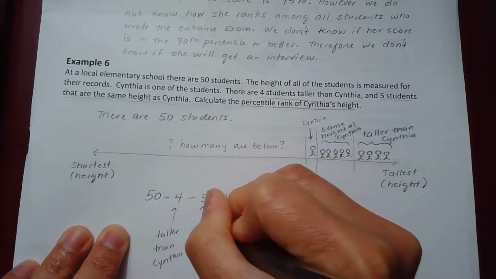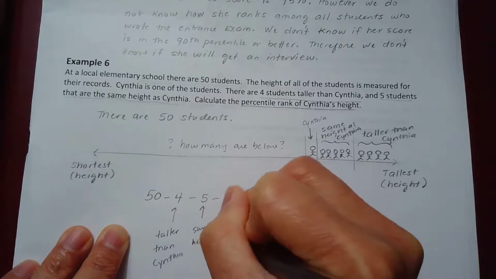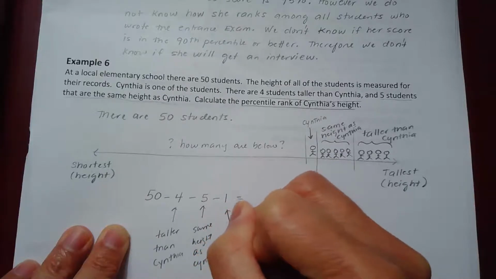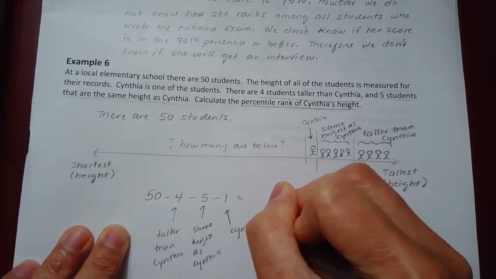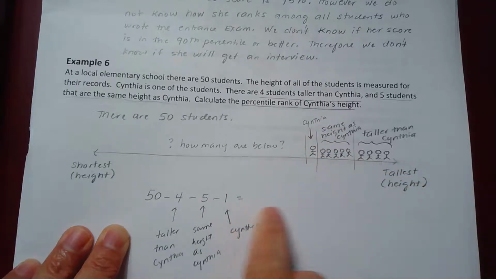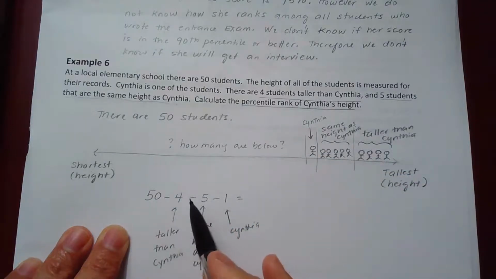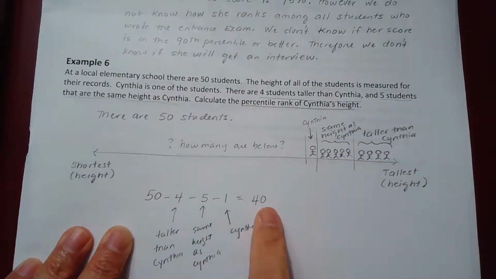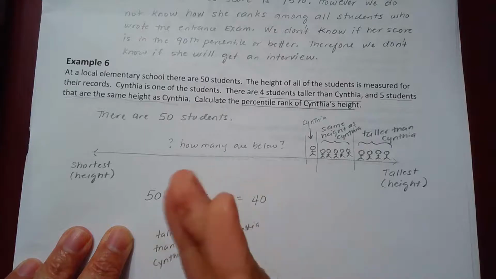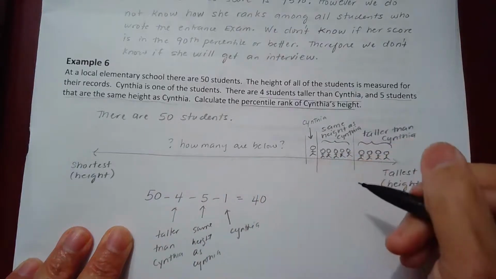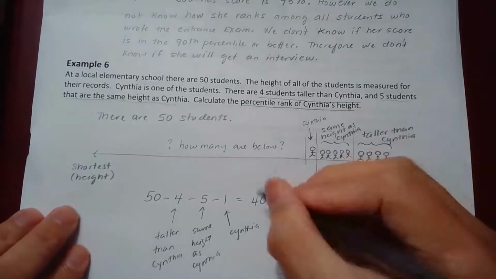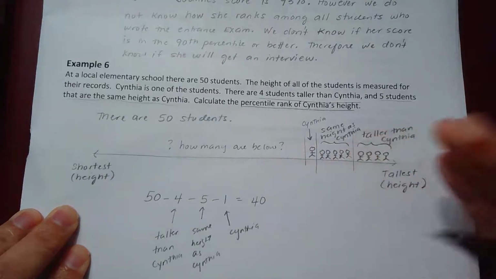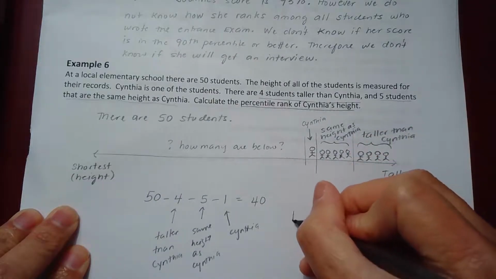This is same height, and then this is Cynthia. How many are left? So that's going to be minus 10. There are only 40 people left. So 40 people are going to be shorter in terms of height than Cynthia. So therefore, only 40 are below Cynthia.